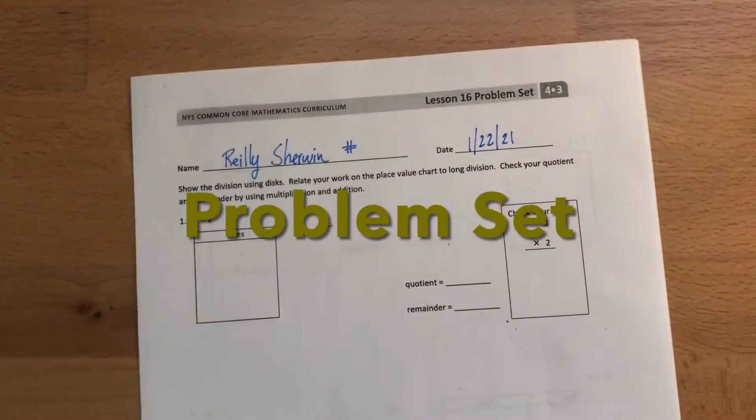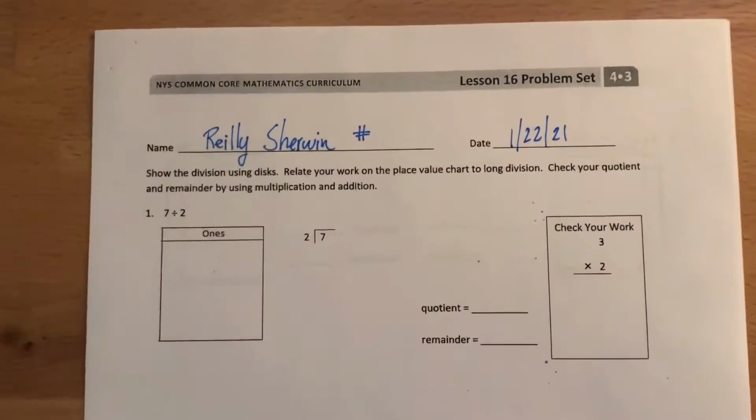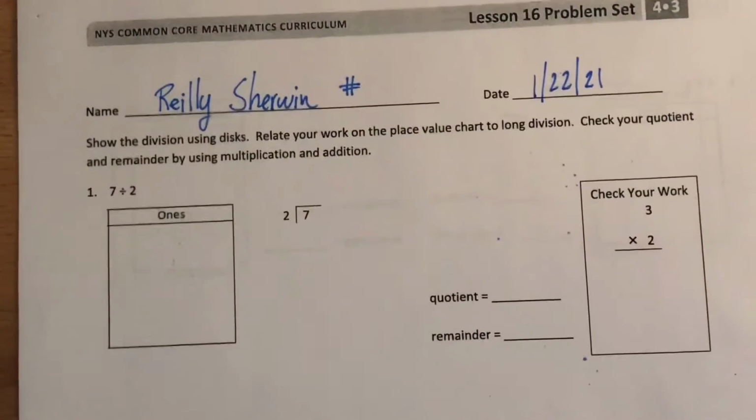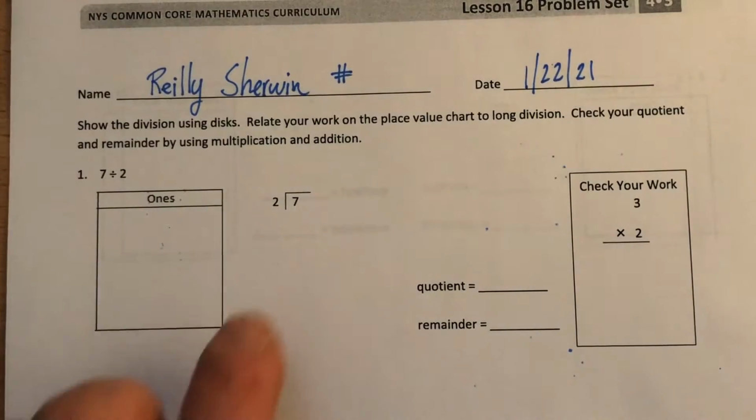All right, everybody, here we are at our problem set for lesson 16, and we're going to move through this. There are certain things that I really want you to understand right away, and there are other things that I want you to chew on for a while, okay? And the thing I want you to understand right away is this.